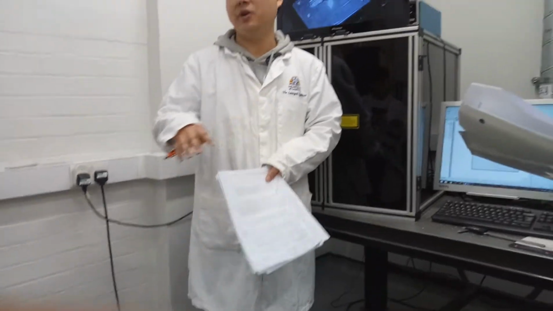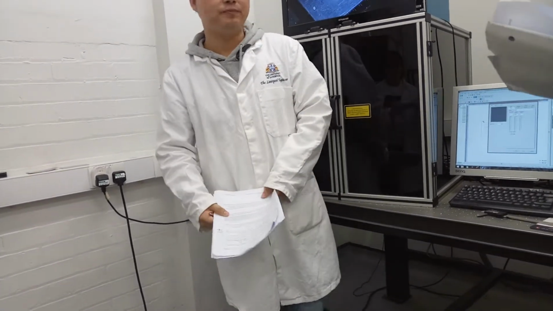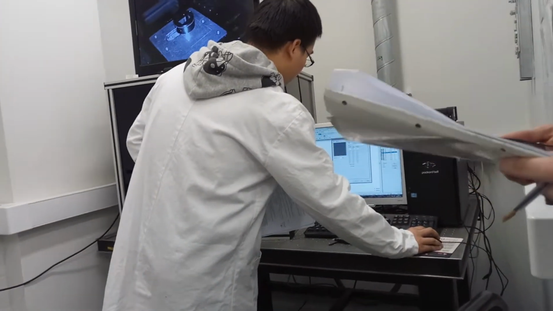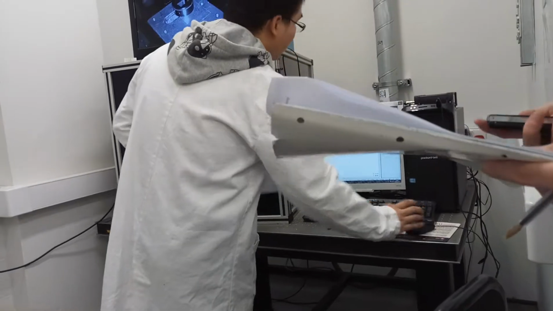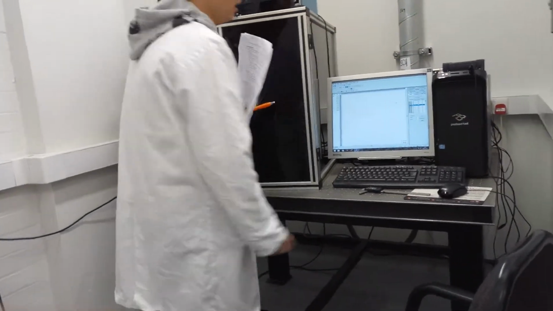That would be a really, really high scan speed, which is just above the limitations of this scaffold. Okay. So that is the reason why I use waveform 0 and not another waveform.